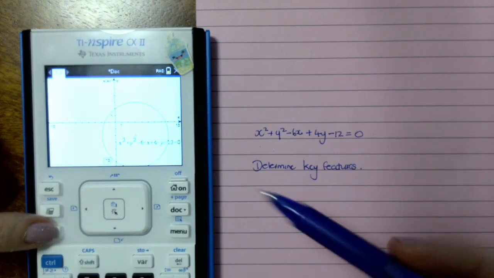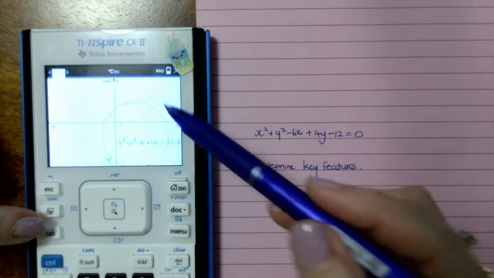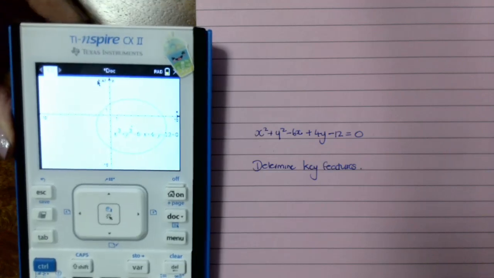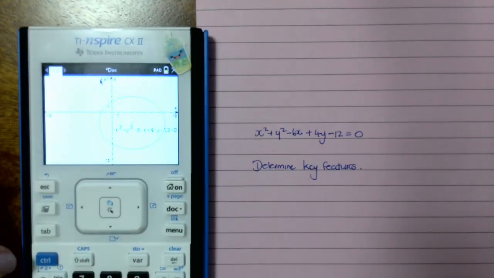Now it's not going to be nice and symmetrical, so my circle's probably not going to look very much like a circle after I do this, but I'm not too concerned about that. I just want to identify key features. So as I suspected, it doesn't quite look like a circle, but I'm going to use it as is.